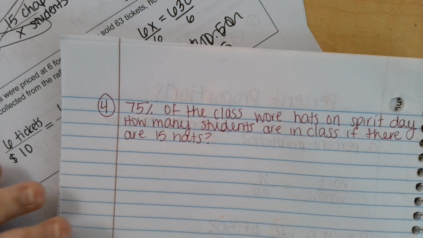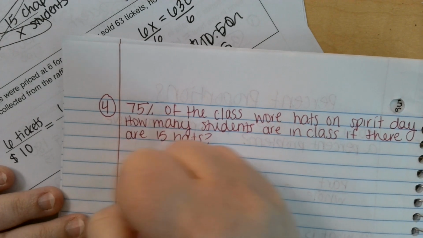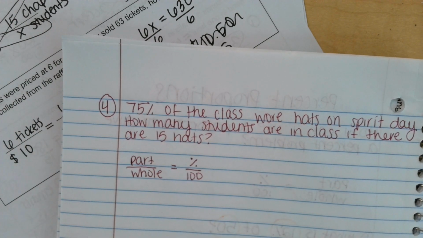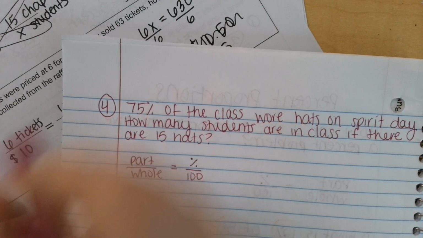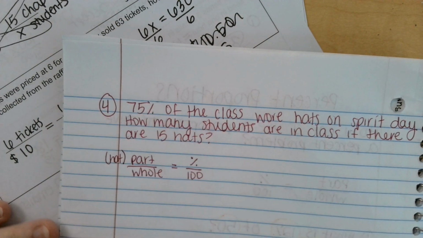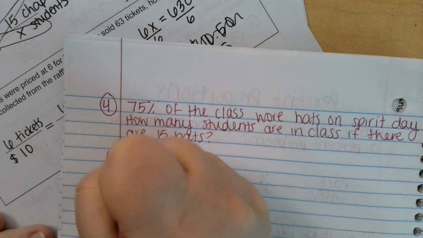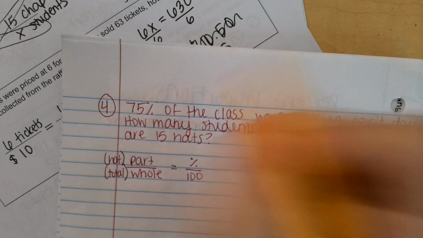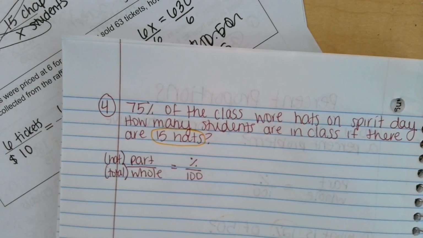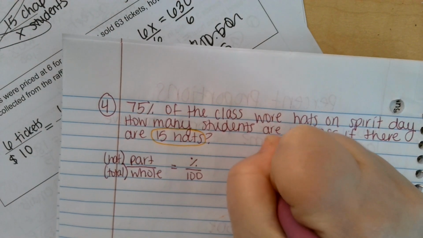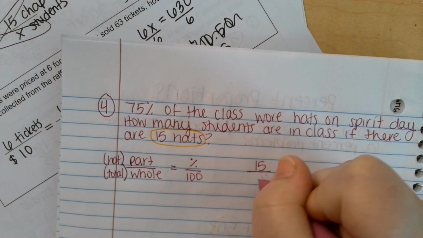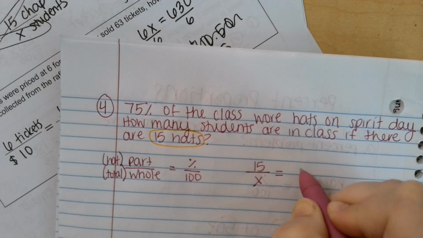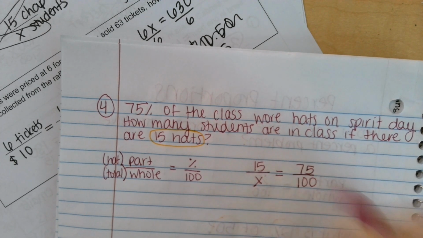Okay, so we're going to do part over the whole equals percent over 100. In this case, our part is the kids that have hats on. The whole is the total amount of students. So our part are 15 people with hats. We don't know how many students are in class. We do know that 15 hats is 75% out of 100.